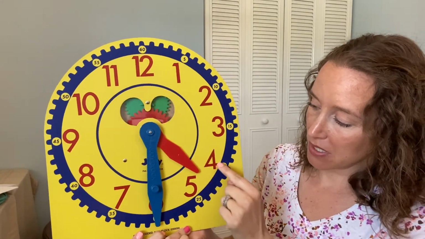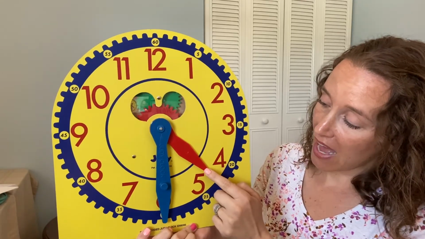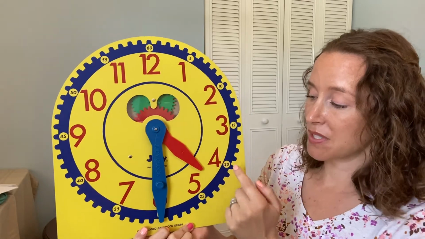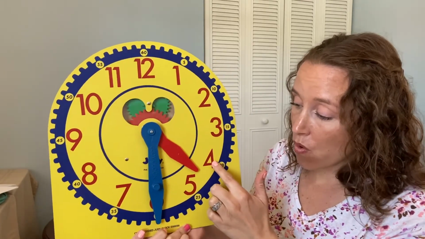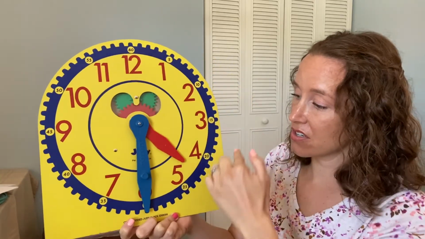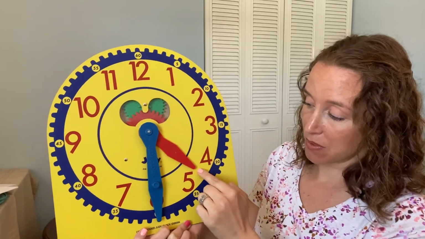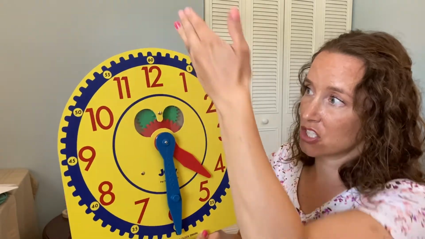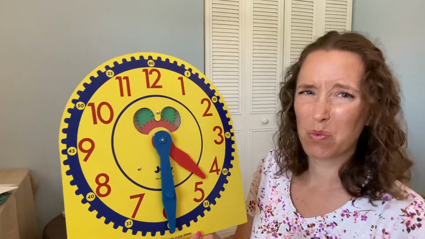So when it's in between the 4 and the 5, what number did the hour go half past? Well, the hour went halfway past the 4. So we say half past 4 o'clock, or we say 4:30, okay? Because 30 minutes have gone by. When it goes halfway past, we have to show the minute hand down here at the 6 to show that we've gone halfway through our clock. Okay, we'll do one more.